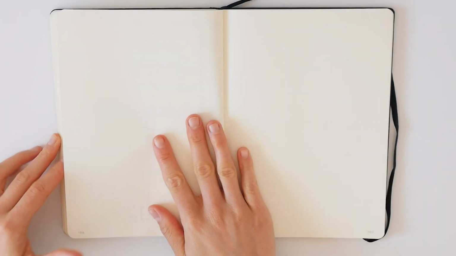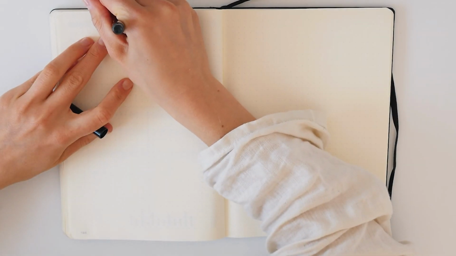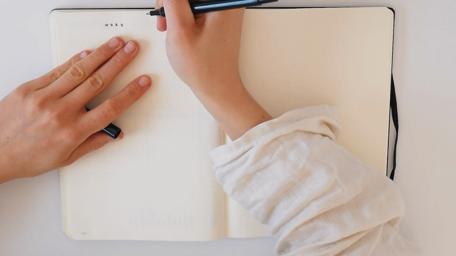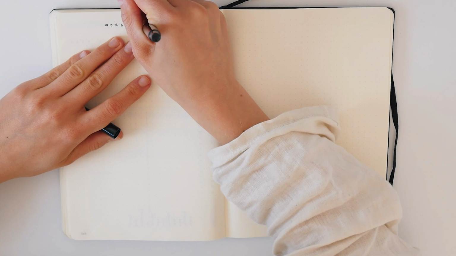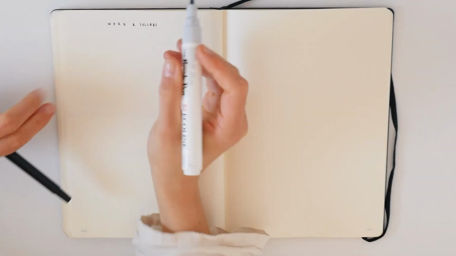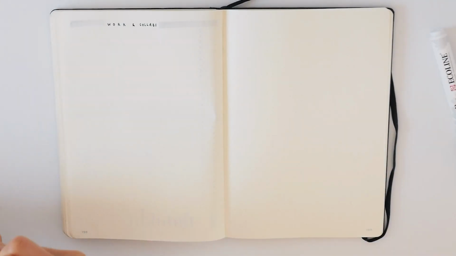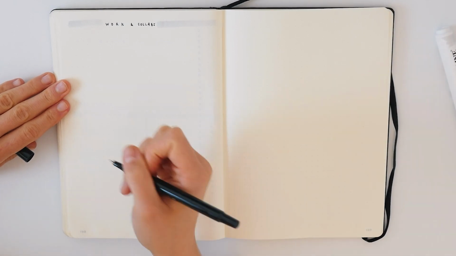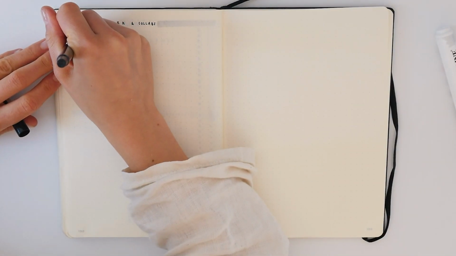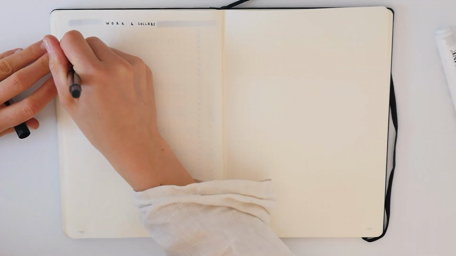On the next page, I have my work and collabs page, where I write any work that comes up during the month, anything that needs to be done. I also keep track of the emails we're exchanging, when I receive the parcel, if there's any package or product I need to receive to actually shoot the footage.